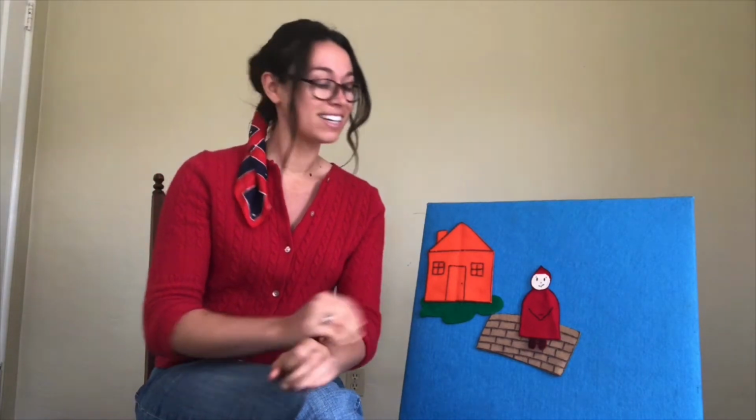But right before she left, her mother called out the door and said, "Now don't forget, don't leave the path and don't talk to strangers." But Little Red Riding Hood was so excited to go see her grandmother, she didn't really hear what her mother said. So off she went down the path.